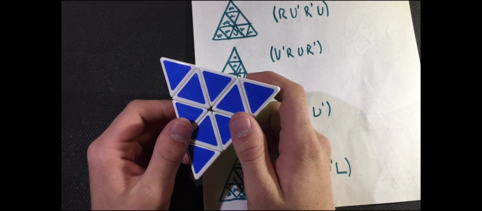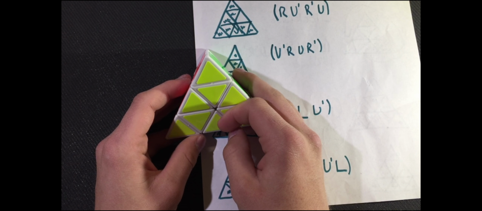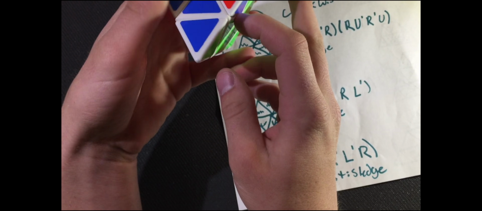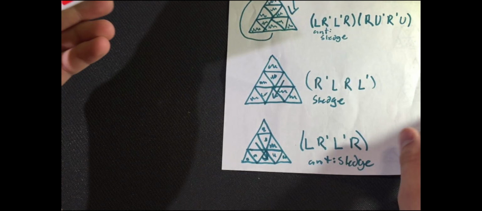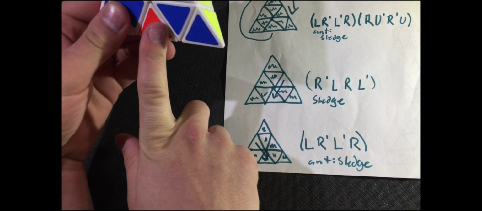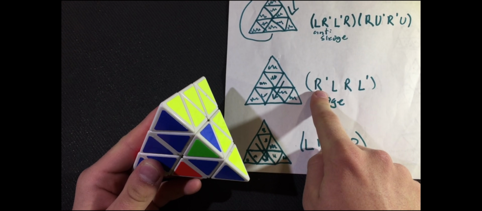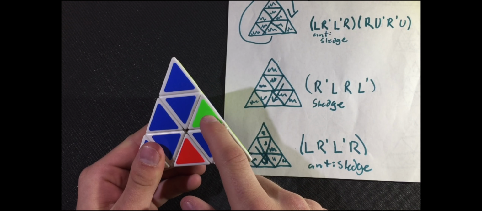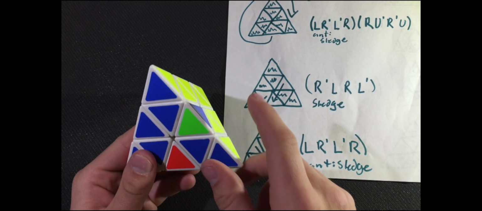But otherwise, now you do the last layer cases. So now I'm going to go through the last layer cases. Okay, for the first case, it just happens to be this one. This one needs to go down here. It's right there. This one's just a common sledgehammer, which is R prime, L, R, L prime. This one needs to go down here, and it's not filled in. This one's not filled in, and this one is filled in. So then we do a sledgehammer.